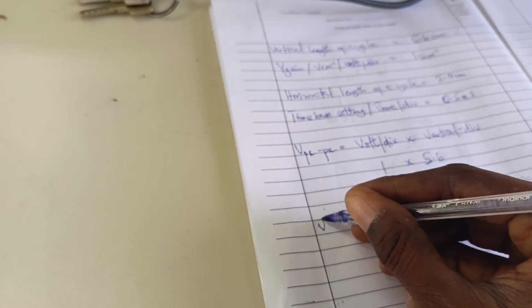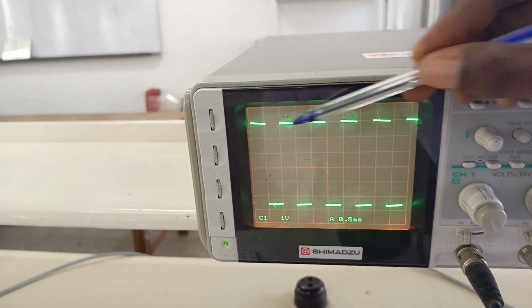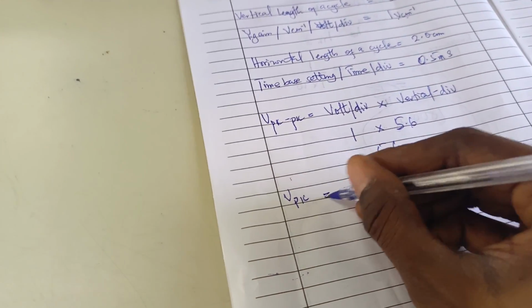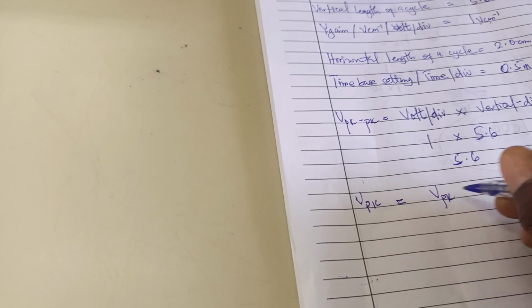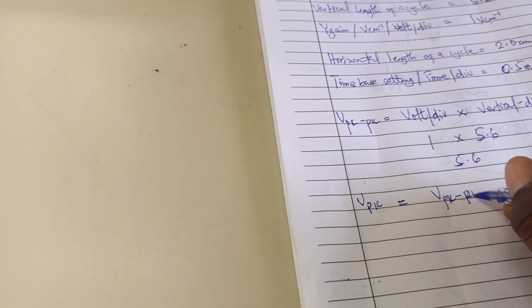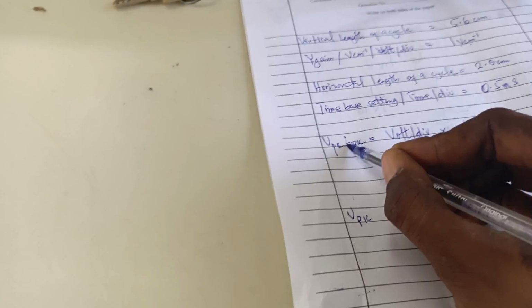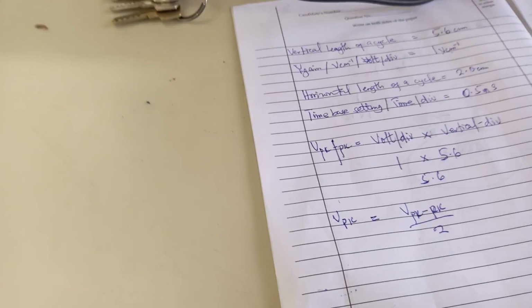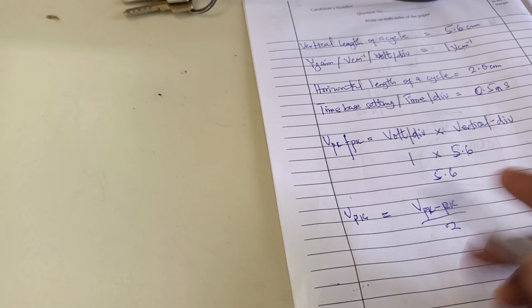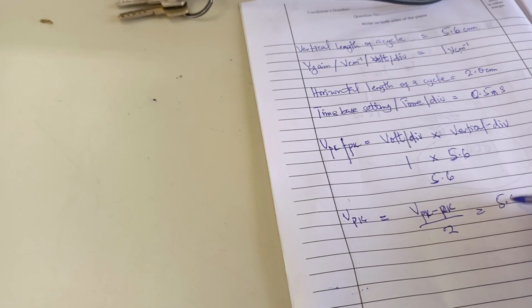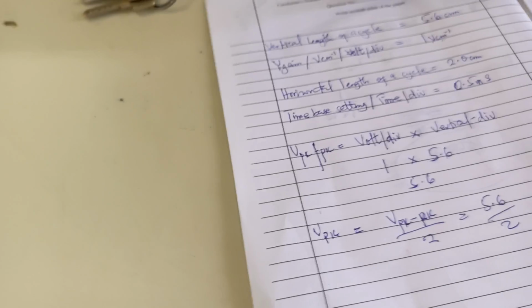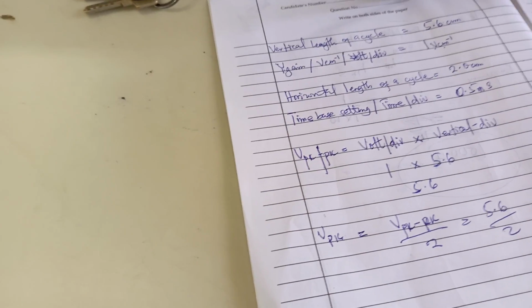The next thing we do is to find the peak voltage. We are finding the voltage for one peak only. So that will be the peak-to-peak voltage over 2. Because this is peak-to-peak, when we divide it by 2, we'll have only one peak. So that will be 5.6 over 2.